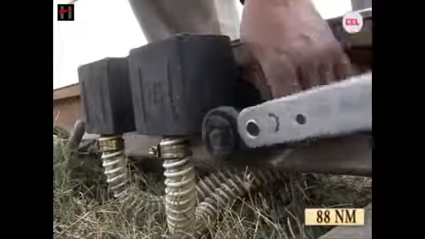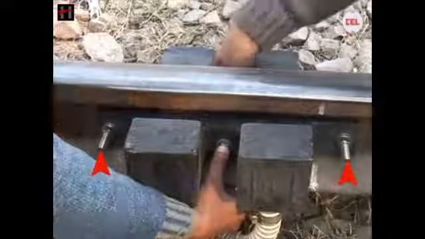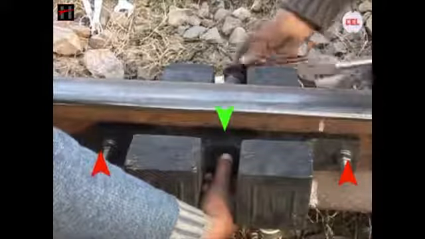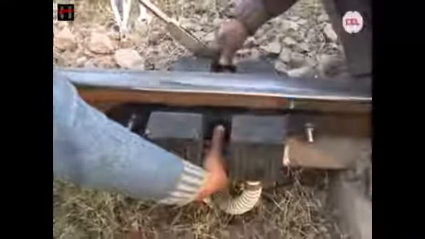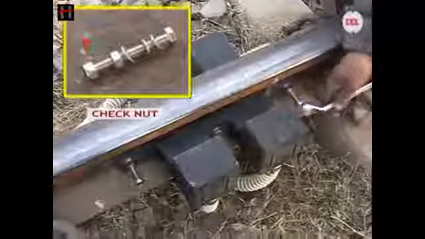Use 88 Nm torque wrench to tighten the nuts and bolts. Also ensure that the direction of bolts of extreme ends is different from the bolt at the center. Use 3 numbers of check nuts of size M12 to tighten the axle detectors.